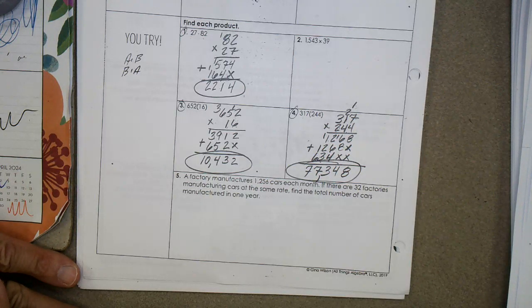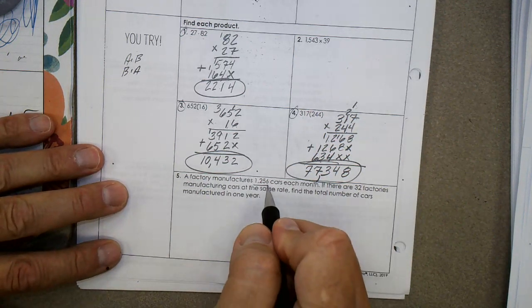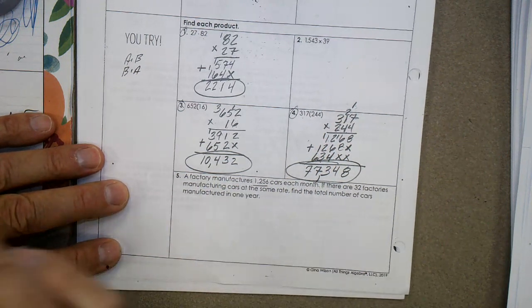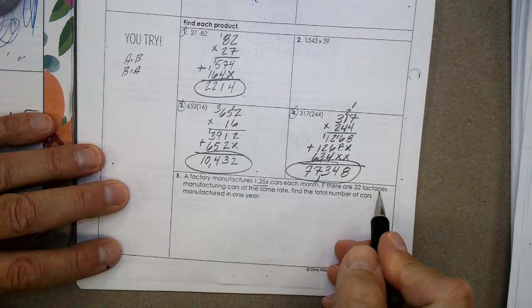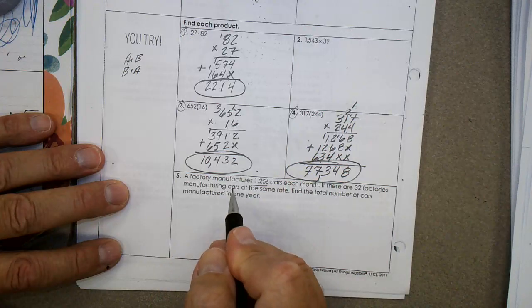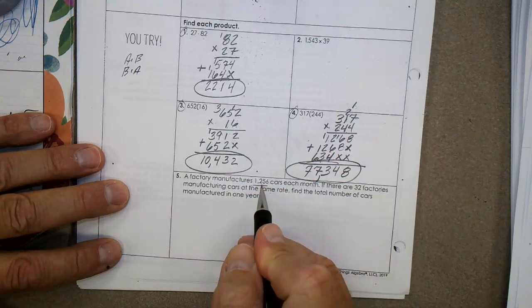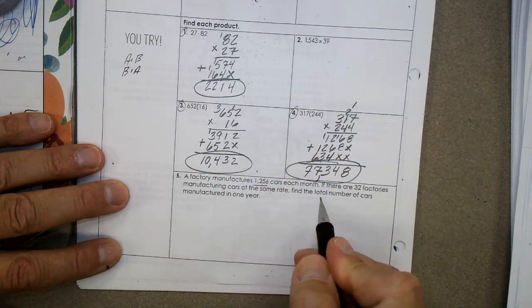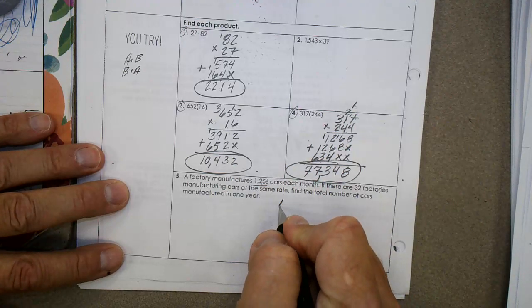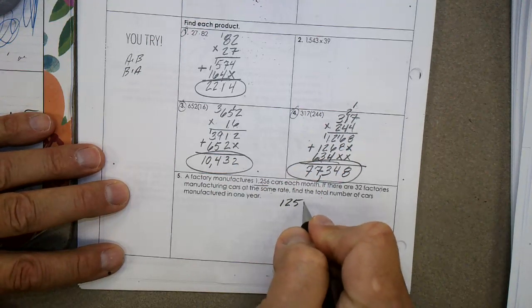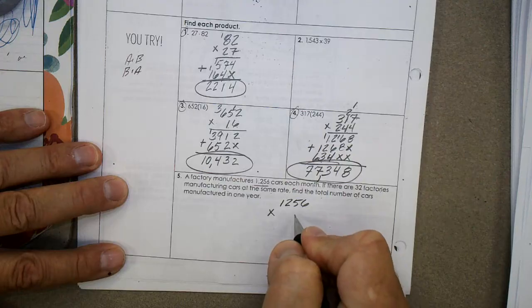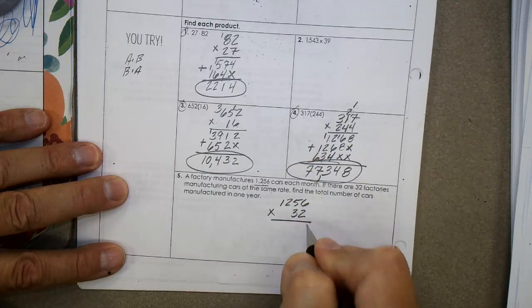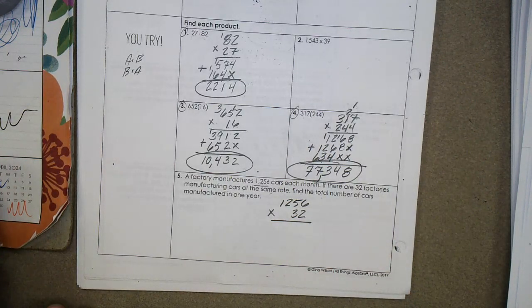A factory manufactures 1,256 cars each month. If there are 32 factories manufacturing the cars at the same rate, that means this many per month, find the total number of cars manufactured. So let's go ahead and set this up and multiply that by 32. And remember, we have a word problem, so we want to go ahead and label this.